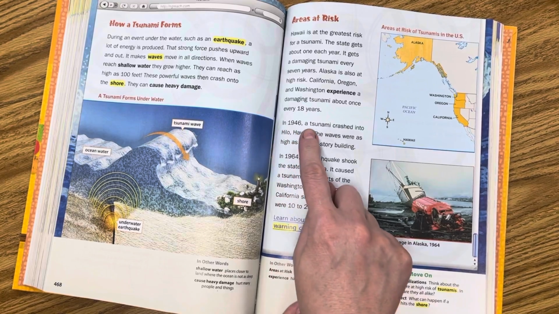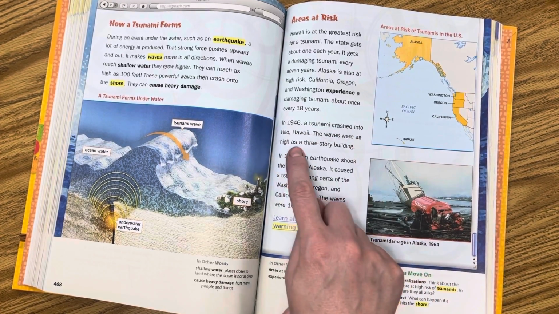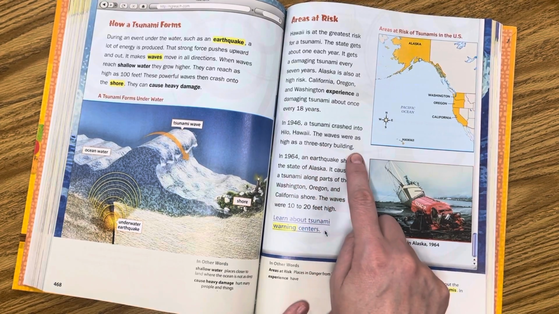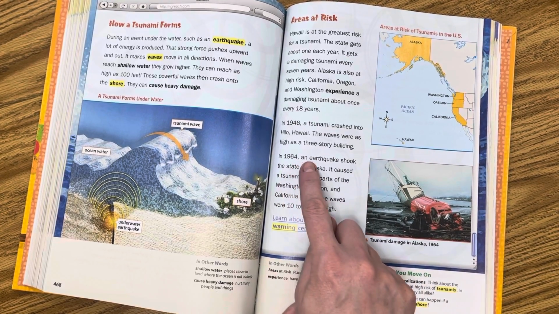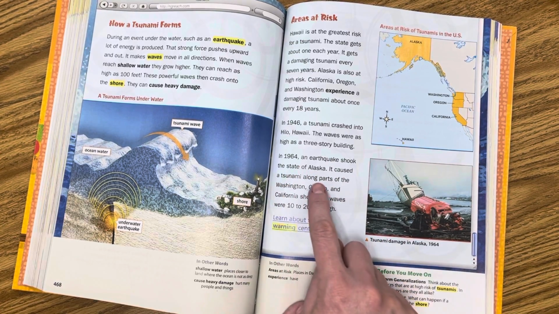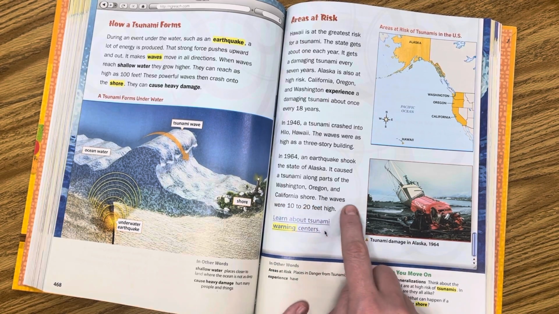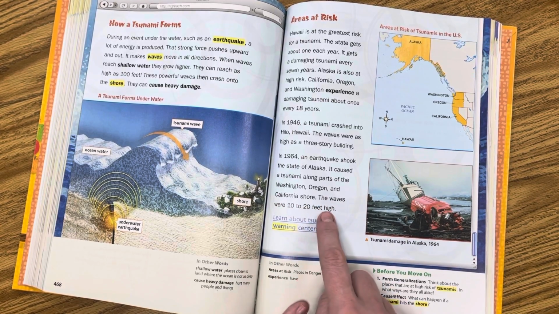In 1946, a tsunami crashed into Hilo, Hawaii. The waves were as high as a 3-story building. In 1964, an earthquake shook the state of Alaska. It caused a tsunami along parts of the Washington, Oregon, and California shore. The waves were 10 to 20 feet high.